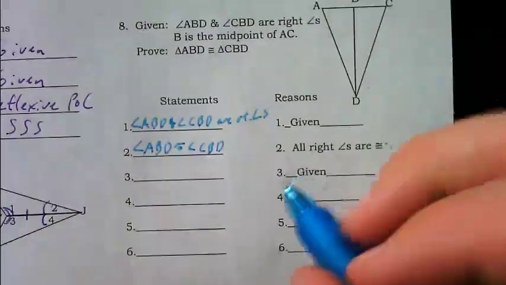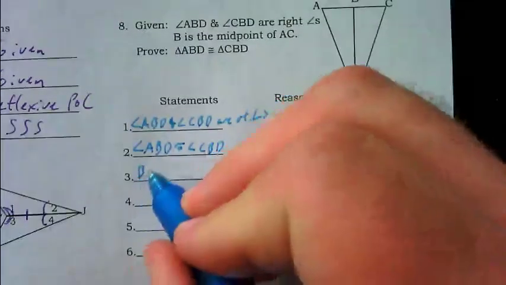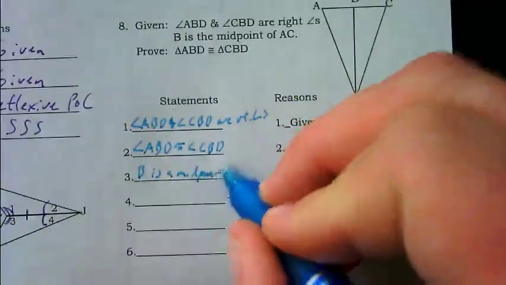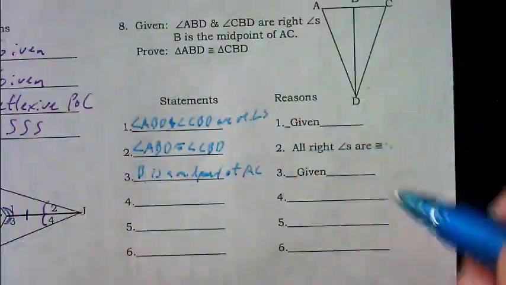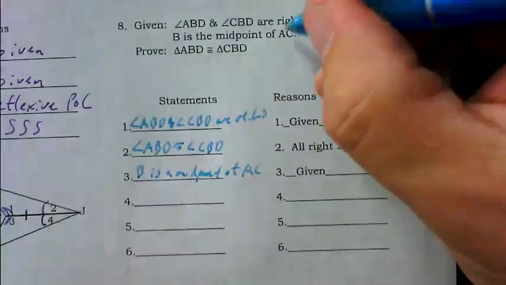What was the other given? B is the midpoint of AC. Ooh, I just realized there's a typo. There should be a segment there. Go ahead and add that in.